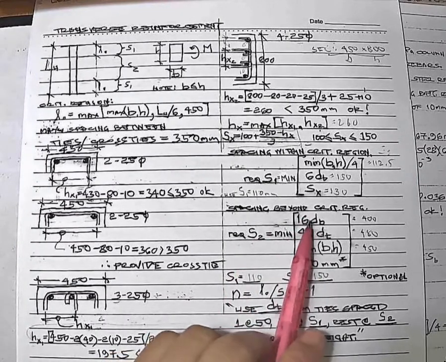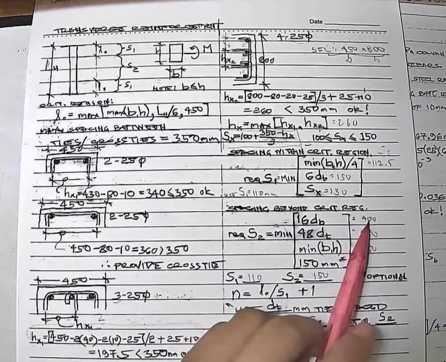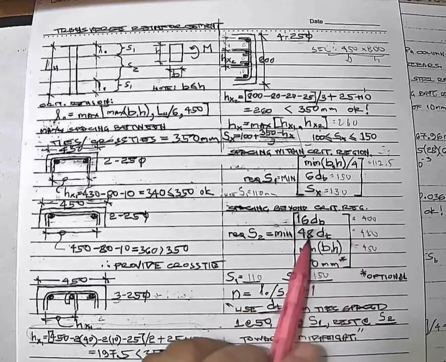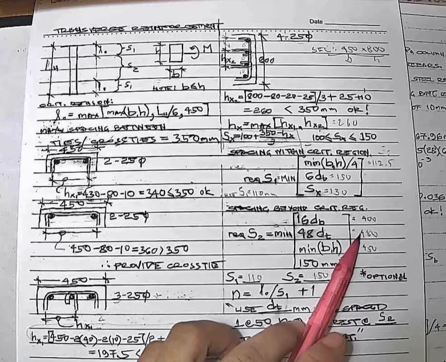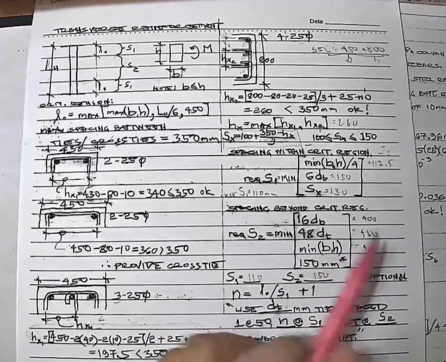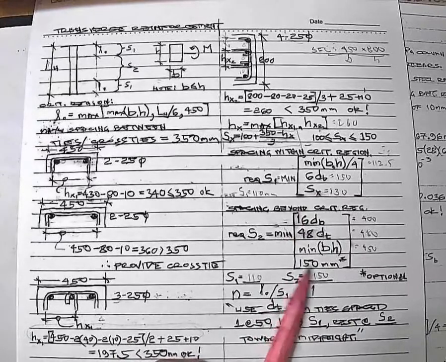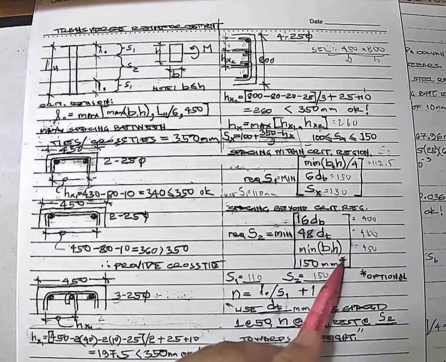First is 16 times diameter of bar, which is 16 times 25. It will give you 400. Next condition, 48 times diameter of tie, which gives you 480. And minimum of BH, so 450. And finally, 150 mm. Now, this is optional.